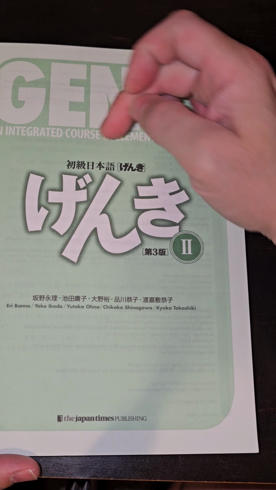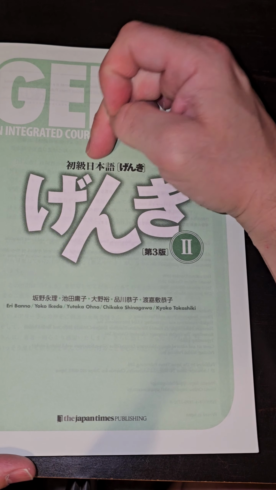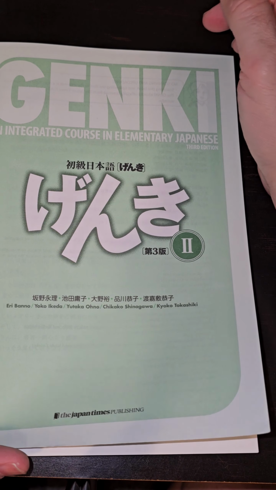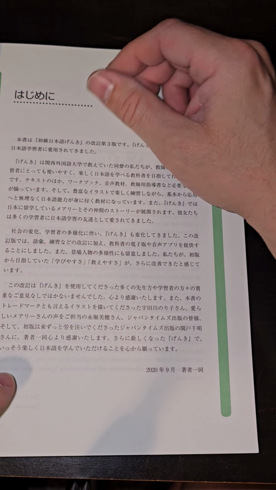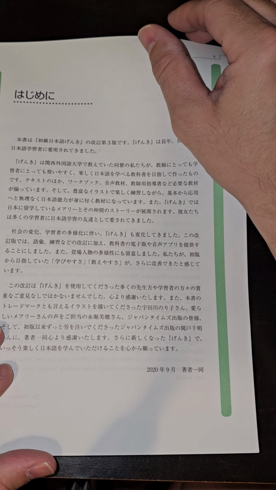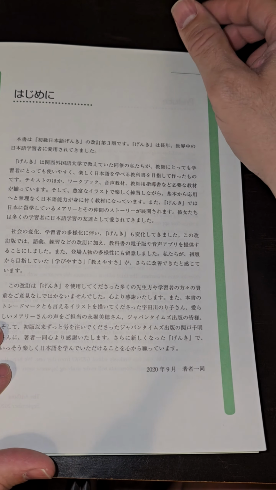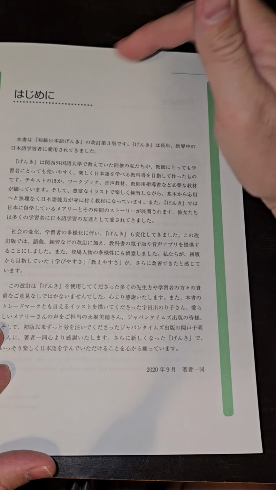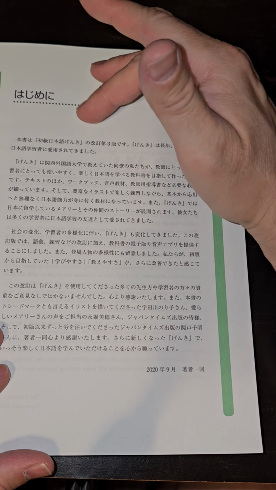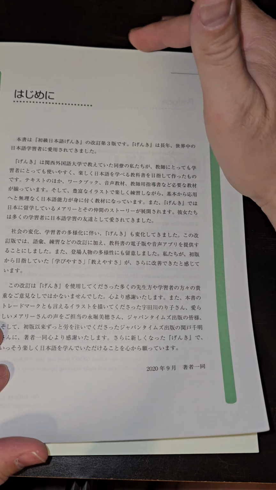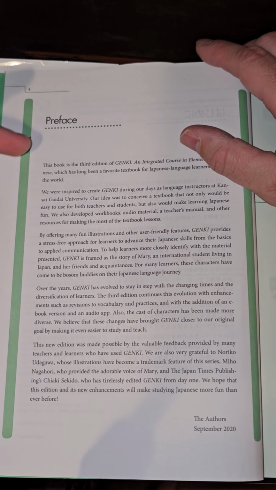Beyond that, you have more complicated characters called kanji. And kanji is the lifelong learning portion of learning Japanese. For instance, this foreword, I can read much of it, but I can't read all of it. But hajime ni means to begin, or preface. In this case, there's an English translation.